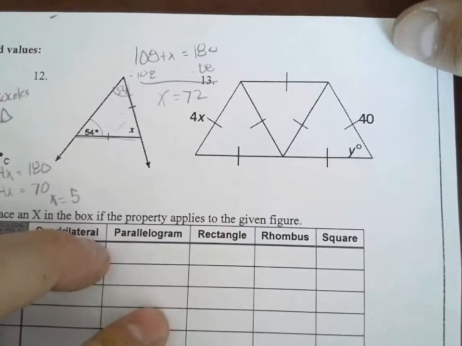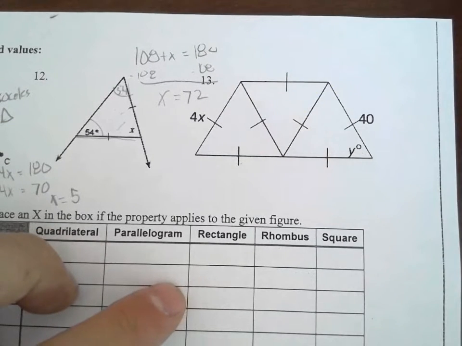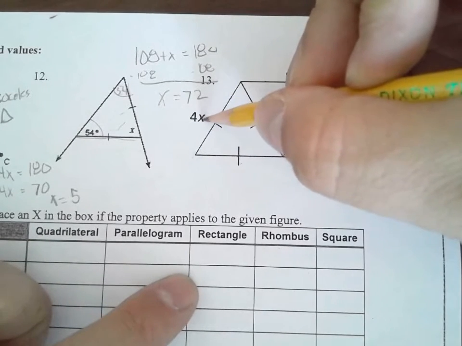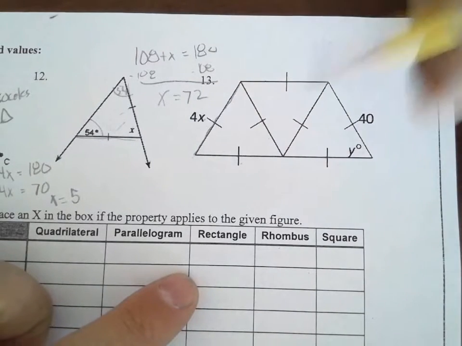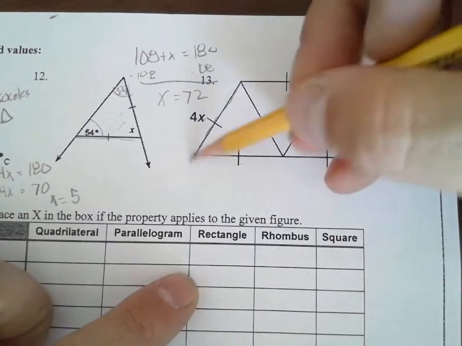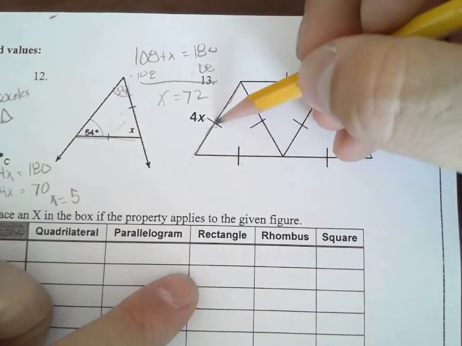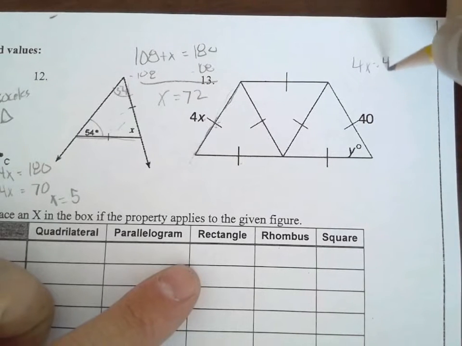Finally, you have a bunch of these little equilateral triangles. First off, make sure you know that if this 4x is on this side, it's talking about a side, not a degree. The side lengths will never equal a degree measure. So find something that it's congruent to. It's congruent to this 40 over here. So 4x equals 40. Divide by 4, x is 10.